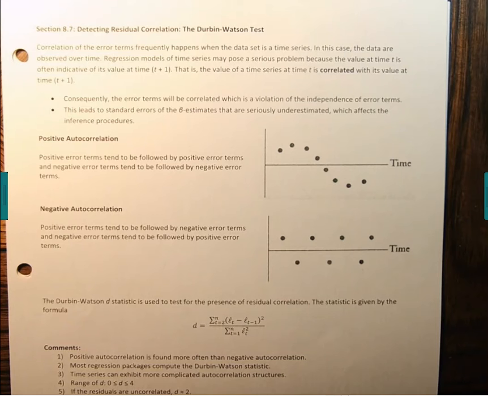So correlation of the error terms frequently happens when the data set is in a time series. And so this is going to become important because later on in the course we're actually going to look at time series data. So in this case the data are observed over time, and models of time series may pose a serious problem because the value at time t is often indicative of the value at time t plus 1. So in other words, if it's hot today, it's probably going to be hot tomorrow, is kind of what you can think of. So what that tells us is that the value of a time series at time t is correlated with its value at time t plus 1.